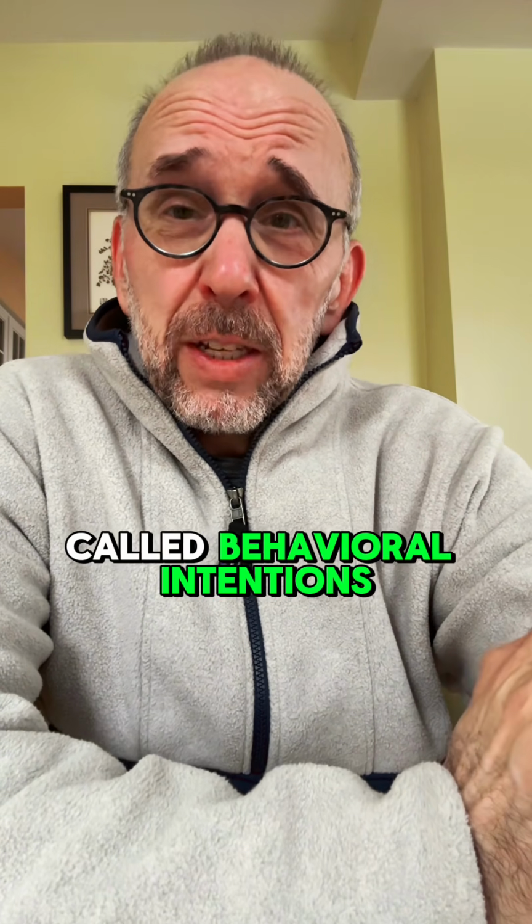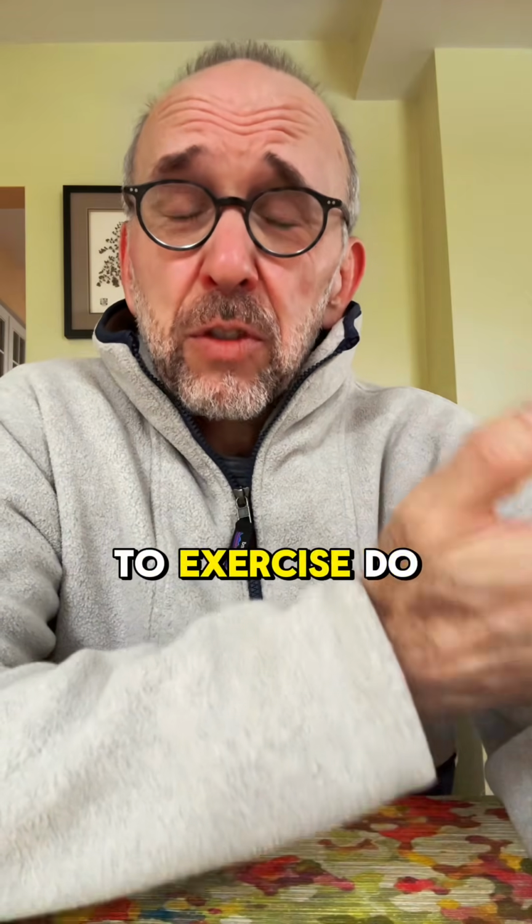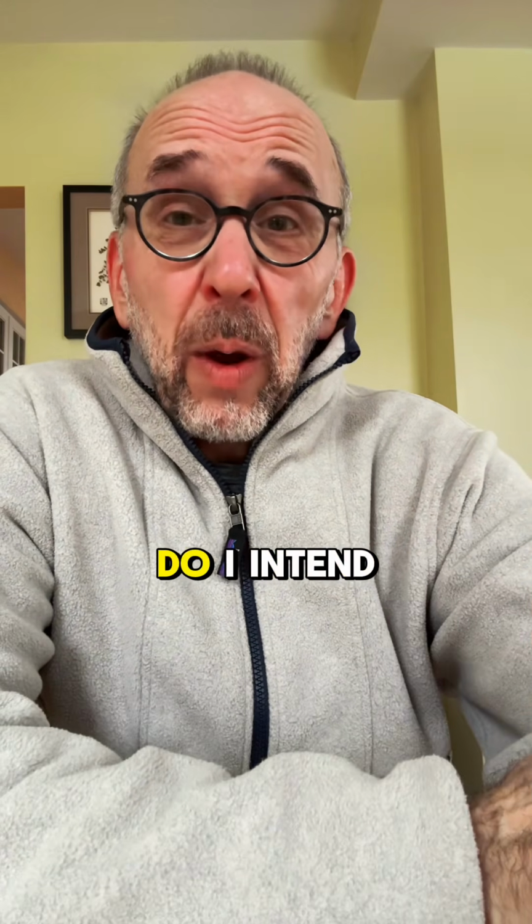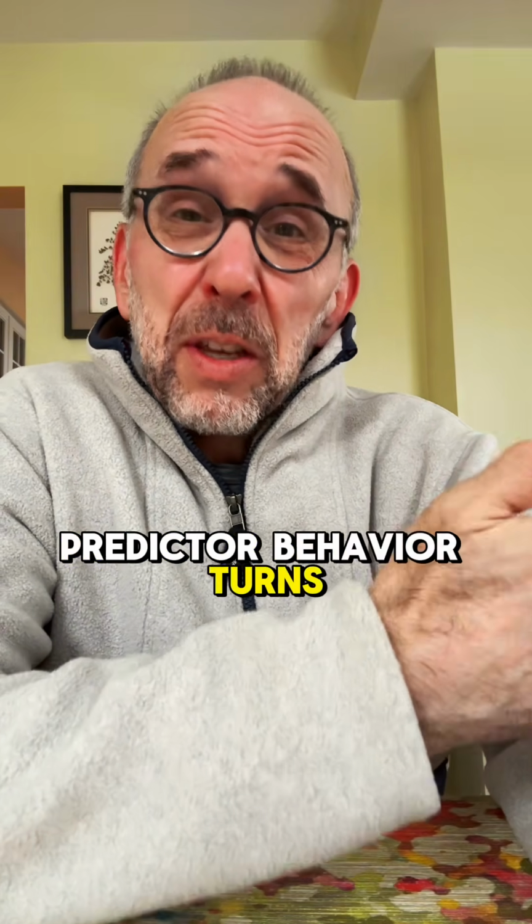The theory predicts our intentions to do behaviors. It doesn't predict our behavior. It predicts what are called behavioral intentions. That is, do I intend to exercise? Do I intend to get up early in the morning? Do I intend to eliminate processed foods, etc.? And the best predictor of behavior, it turns out, is these behavioral intentions. So that's what the theory predicts.